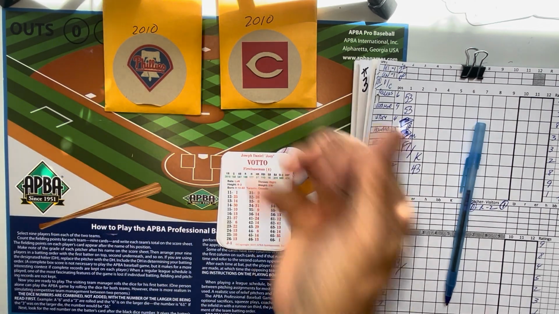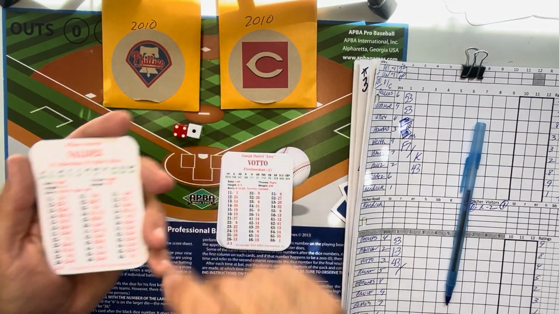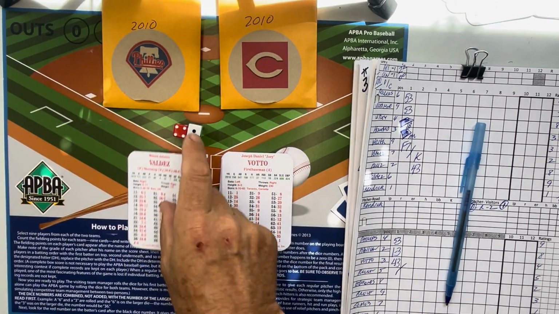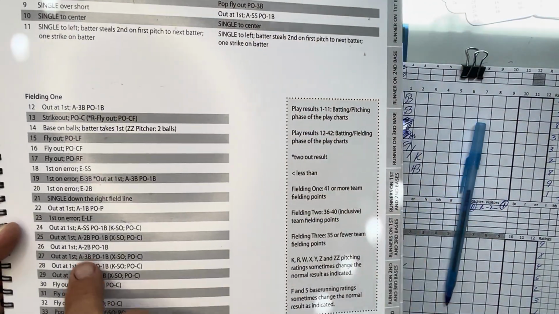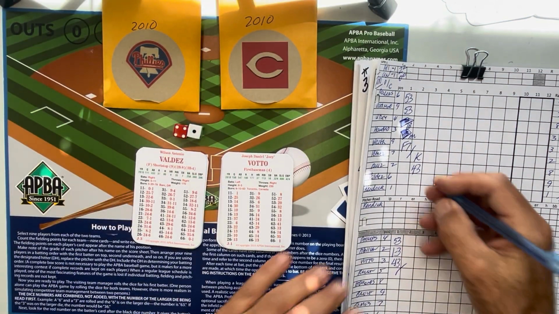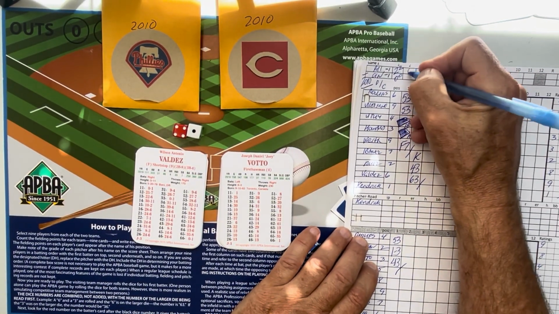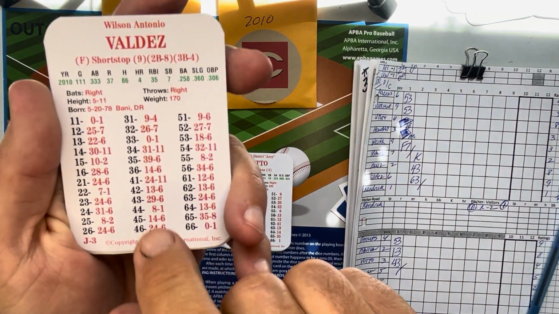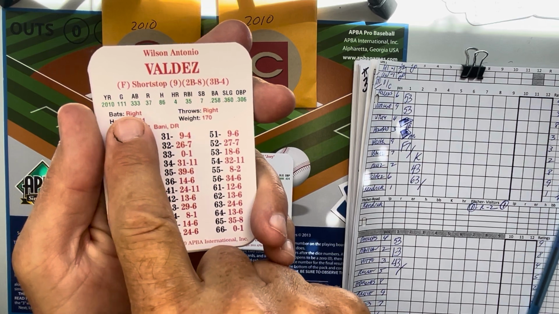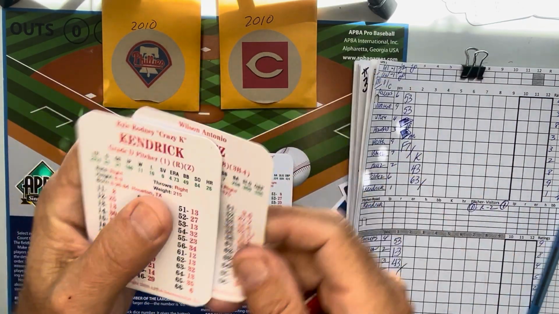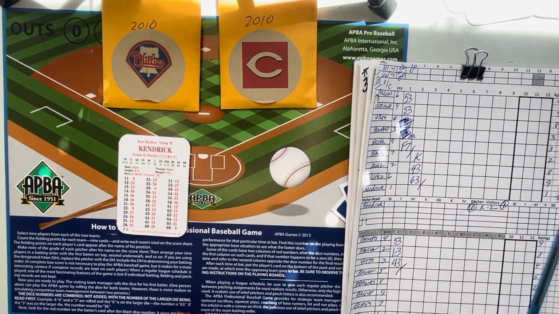So Wilson Valdez is up. 41 is going to be a 24. 24 on the bases empty chart is out at first, shortstop to first. That is 3 down, 3 up and 3 down for the Phils. No runs, no hits. Nice thing on the cards, you also notice you have their batting stats. So there's the year, how many games, at bats, batting average, slugging, on base, which is pretty cool, pretty handy.